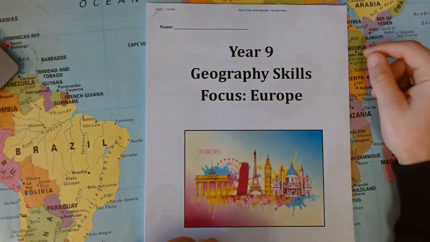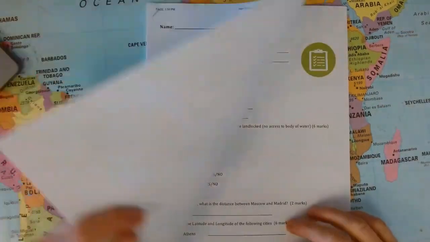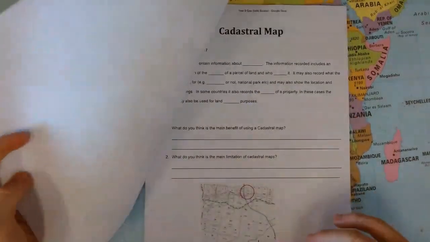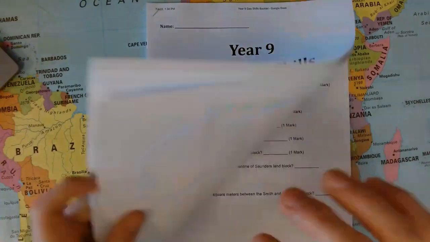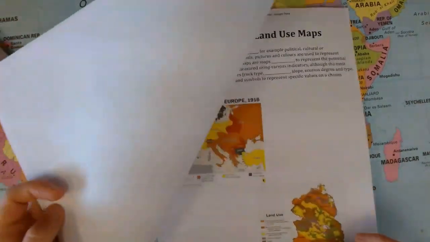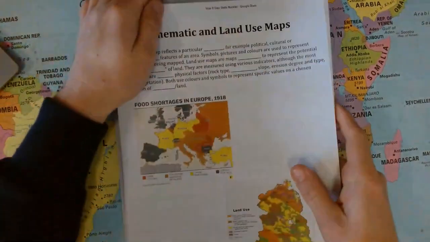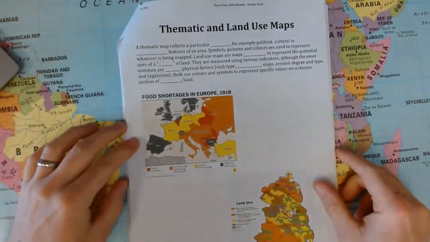Okay, Year 9, this video is going to be covering our third skill in our skill booklet. We've looked at political maps, cadastral maps, and we are now on to page 15, which we are looking at thematic and land use maps.